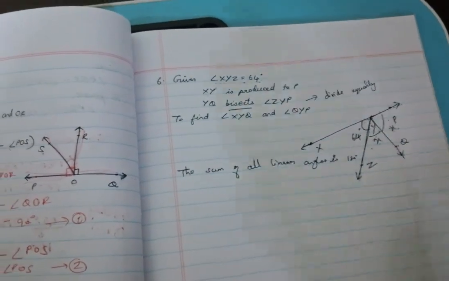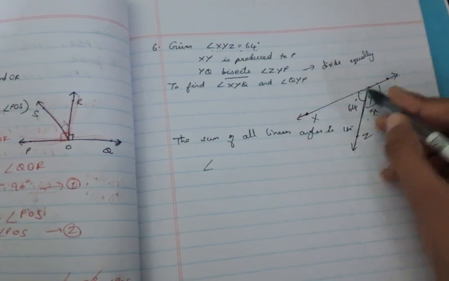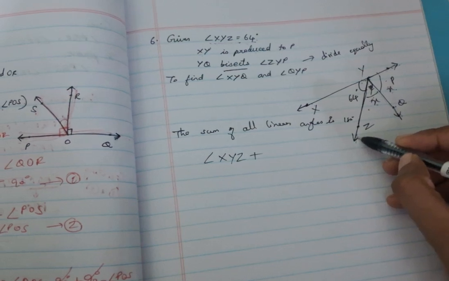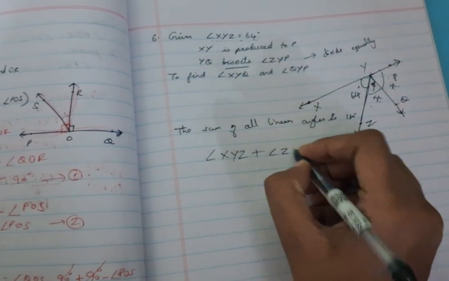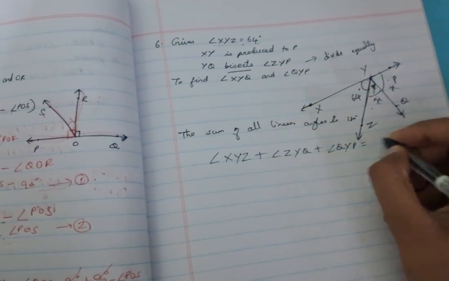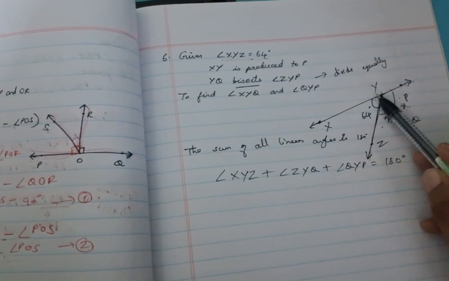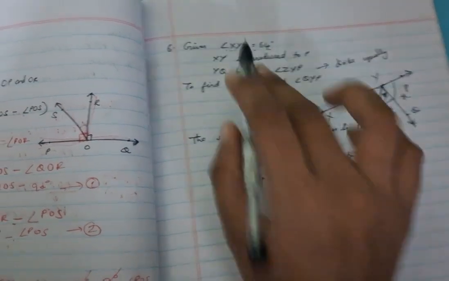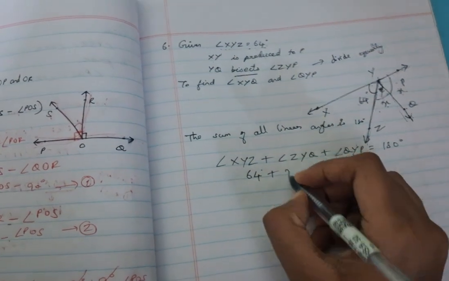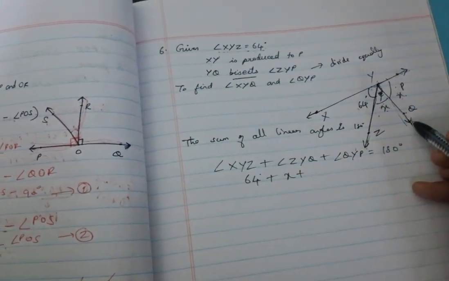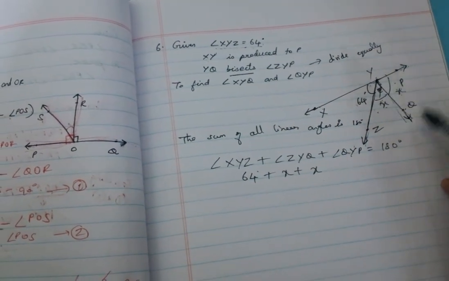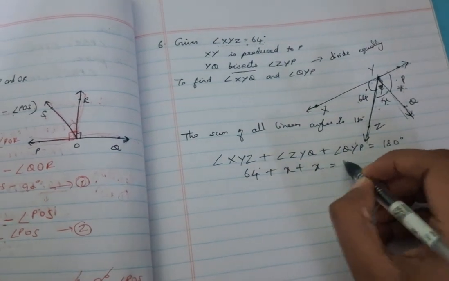So let me add angle XYZ plus angle ZYQ plus angle QYP is equal to 180 degrees. XYZ is 64 degrees, as given. ZYQ is X, an unknown value. QYP is also X because both angles are equal since QY bisects this angle.